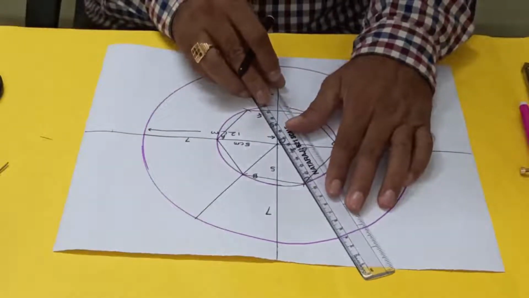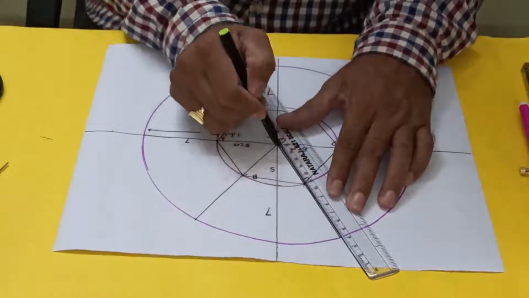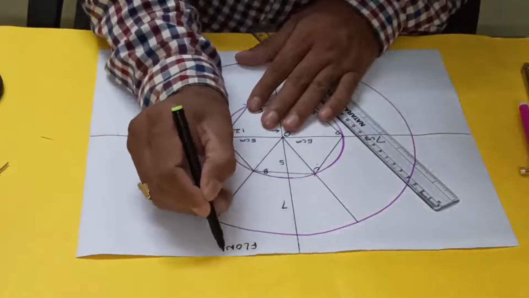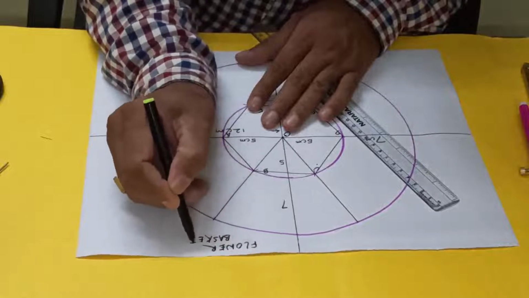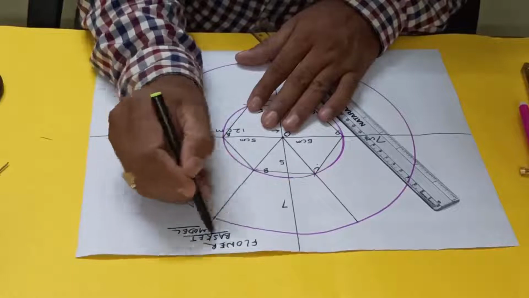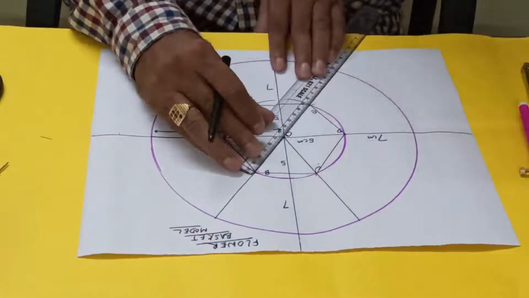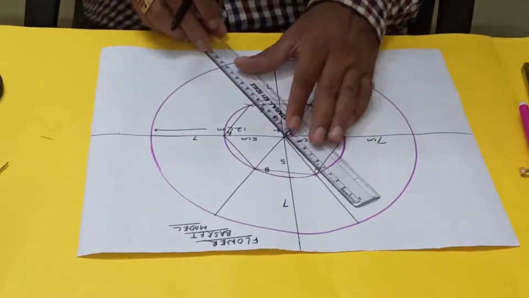OC, so this one the flower basket, now this one OE, and this one OF.